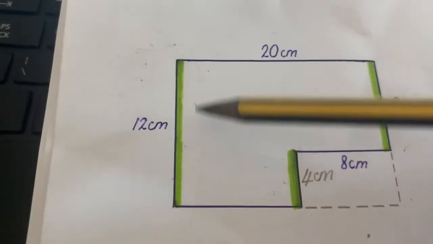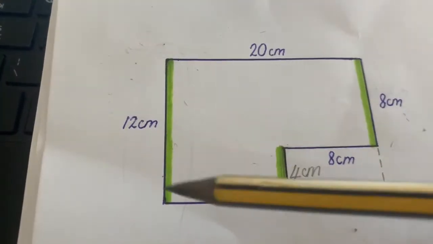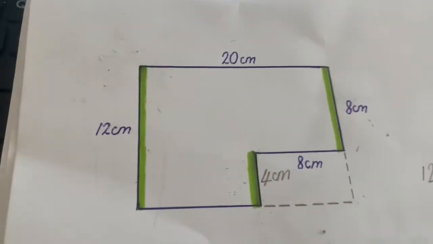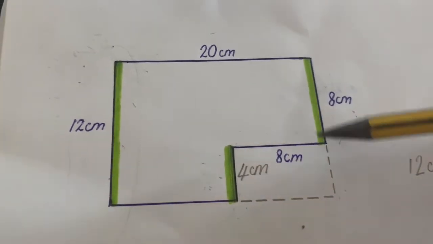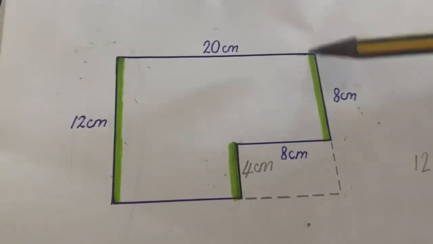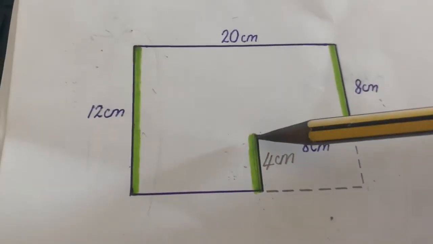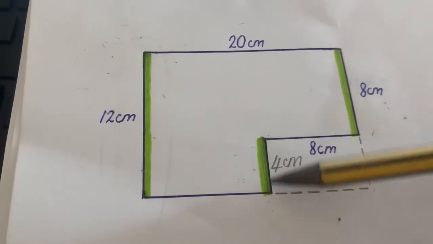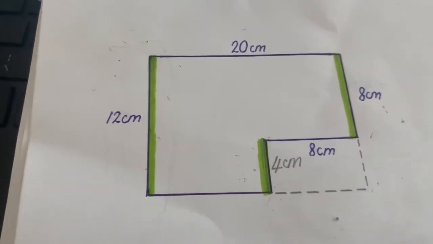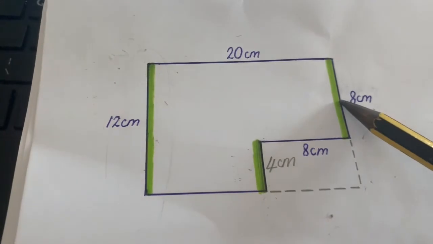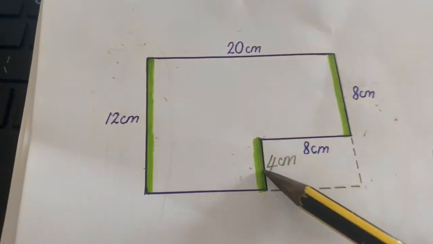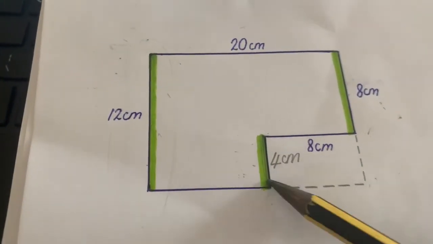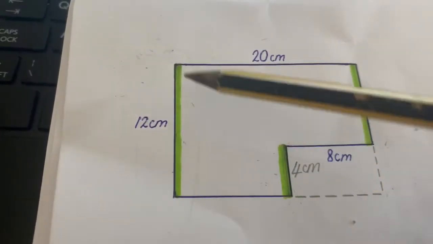So on the left hand side, we know this line is worth 12 centimetres. We've already got that information, and we know on the right hand side this length is worth 8 centimetres, but we're actually missing this length here, okay? But we can see that if we combine the 8 centimetre length with this length here, it will be equivalent to this side.